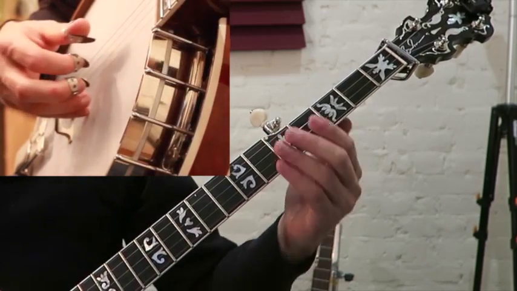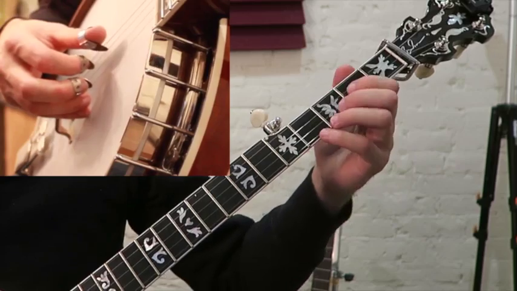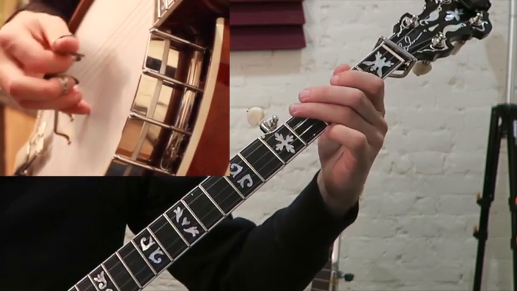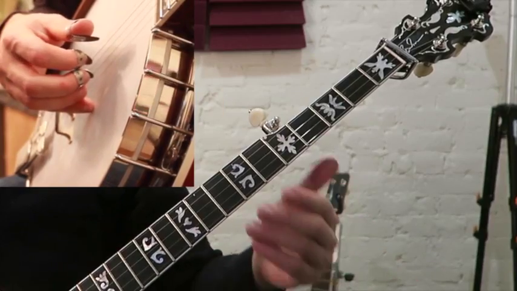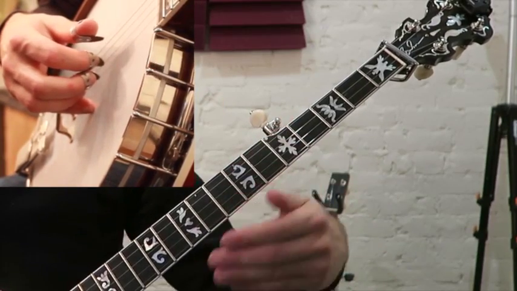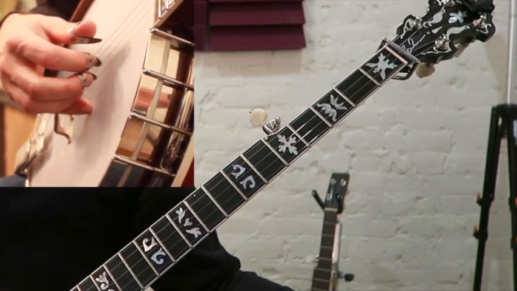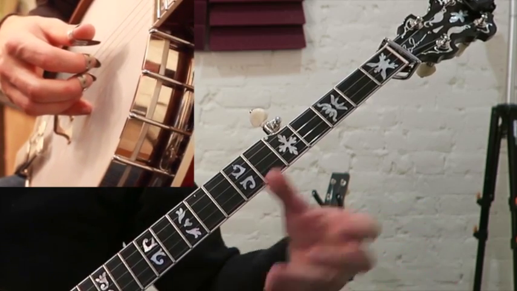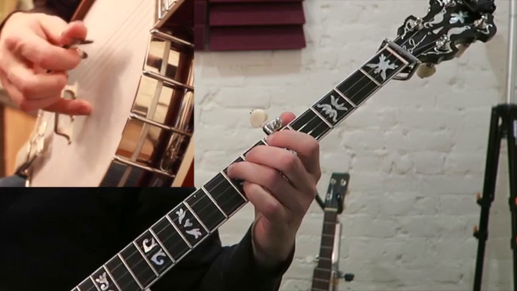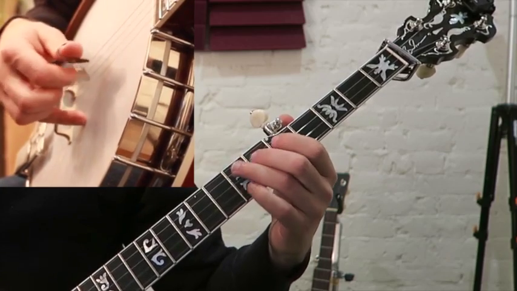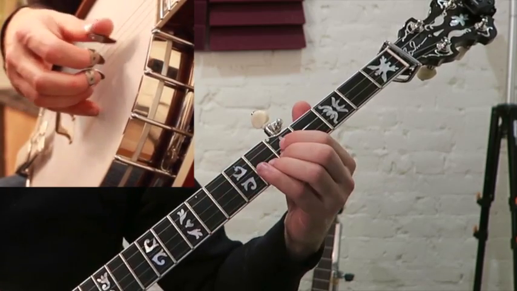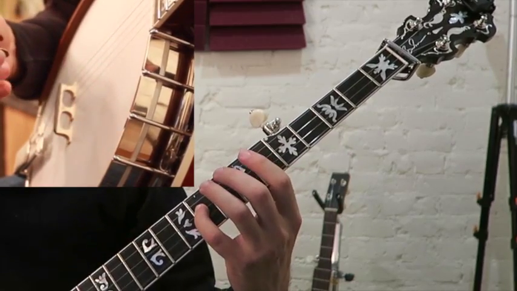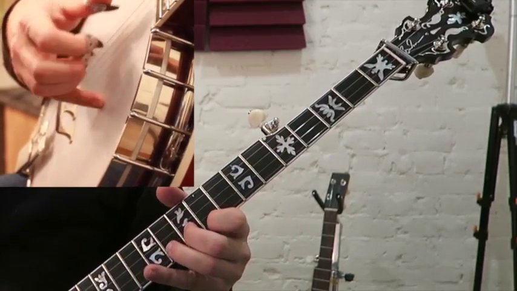So I'm starting on this D note, for example, in the D scale, over the D chord, and then when I get to the G chord, I'm starting on the G note and doing that same scale pattern, but in the key of G. So I'm thinking of it in different keys as I go along in the song. And then in C, and then in G again.